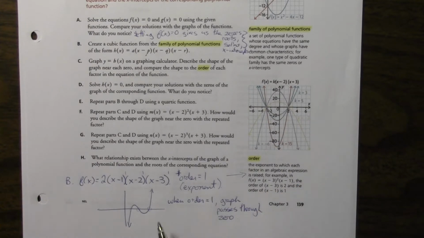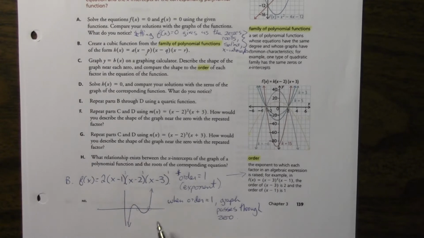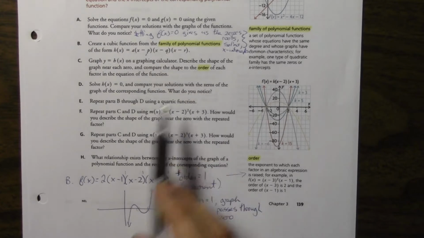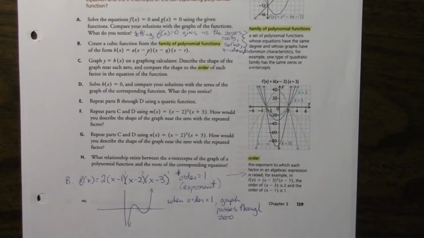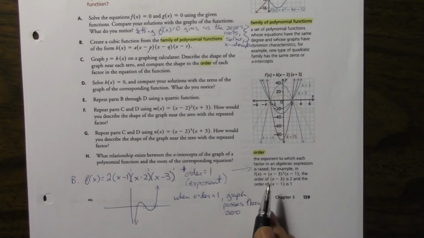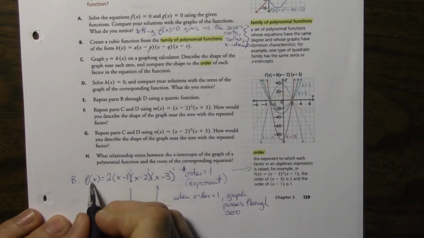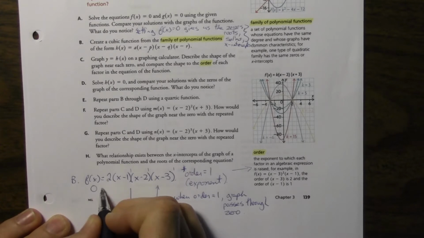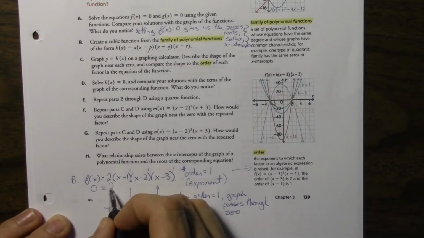Passes through the 0. Okay? Next it says solve h at x equals 0 and compare your solutions with the zeros of the graph of the corresponding function. What do you notice? So if we set f at x equals 0, now up here I'm going to have this 0 is equal to this whole value.